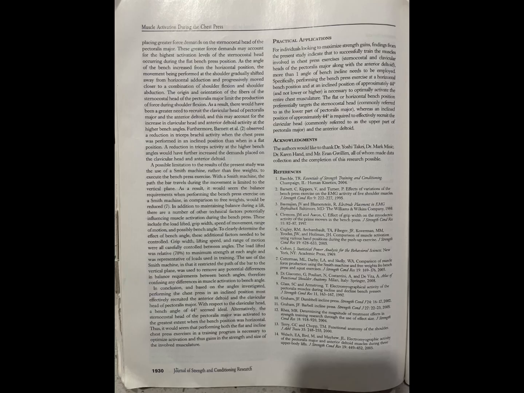The use of the Smith machine, in that it restricted the path of the bar to the vertical plane, was used to remove any potential differences in balance requirements between bench angles, therefore confining any differences in muscle activation to bench angle.